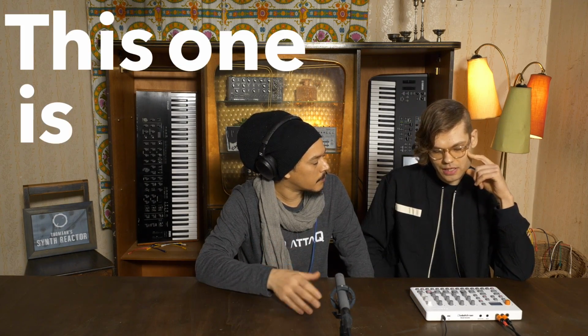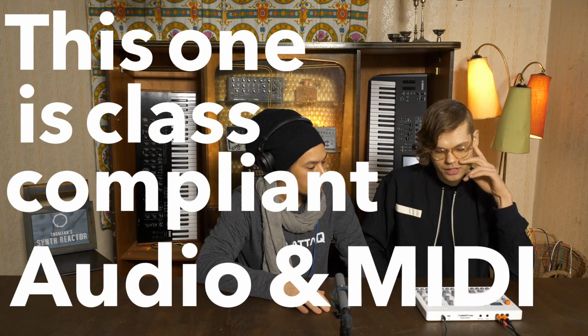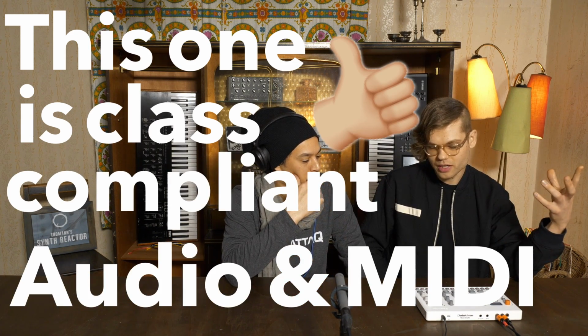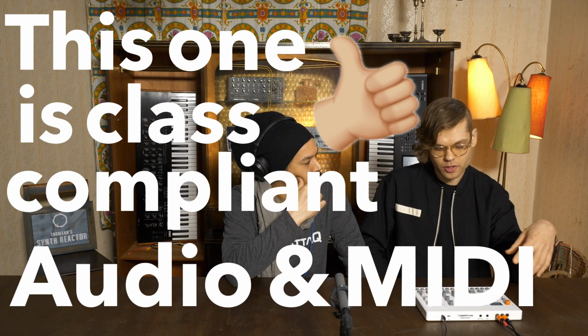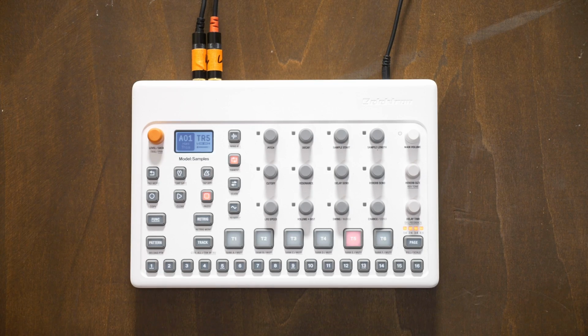And so does the Model:Samples connect to iDevices like iPhone and iPad? Yeah, exactly. So this one is class compliant, audio and MIDI. So you can connect it to an iPad and stream audio from it onto it. But when you connect it to the iPad and you're streaming audio, does that end up like a multi-track thing, because it's got 6 tracks?